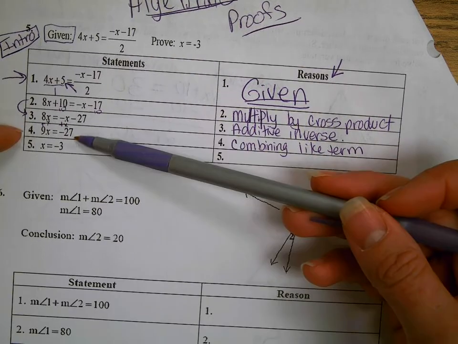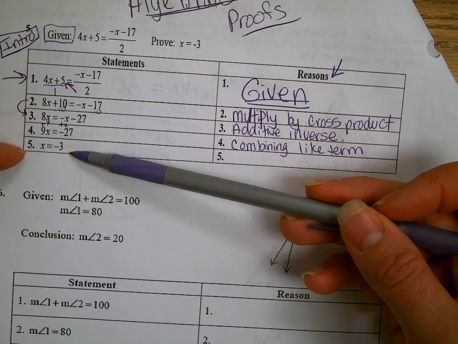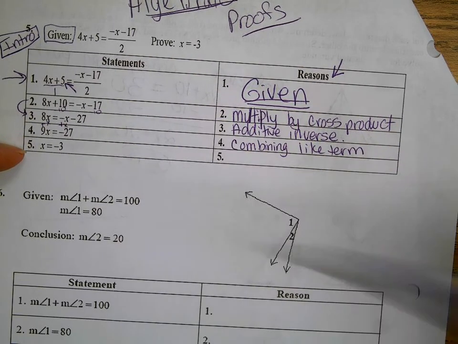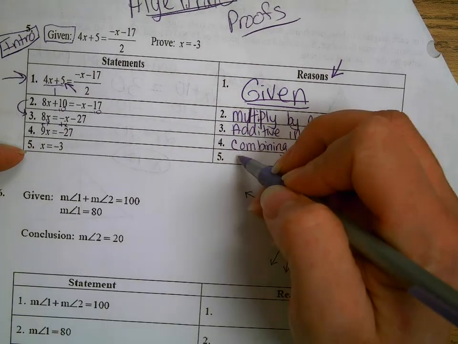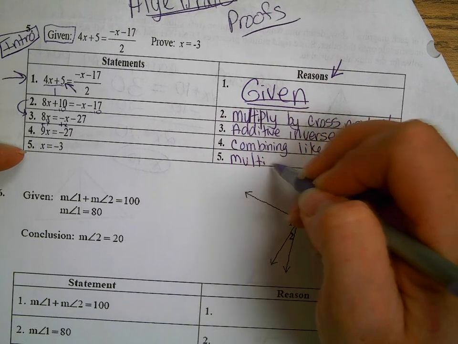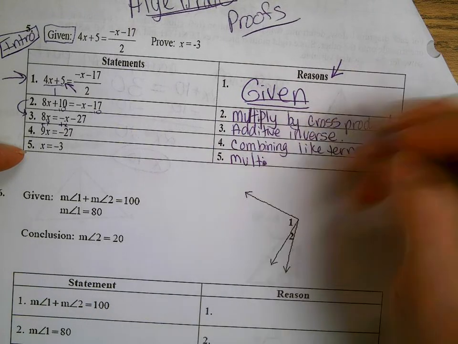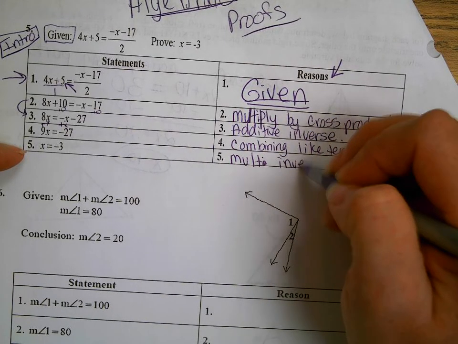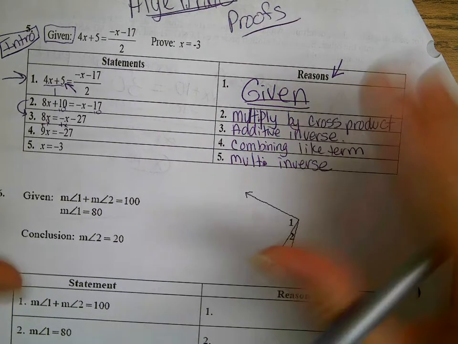Now, how do we get from 9x equals negative 27 to x equals negative 3? Well, we did division, right? We divided. So this is called the multiplicative inverse. I'm just going to abbreviate it mult inverse. There. And that's a proof.